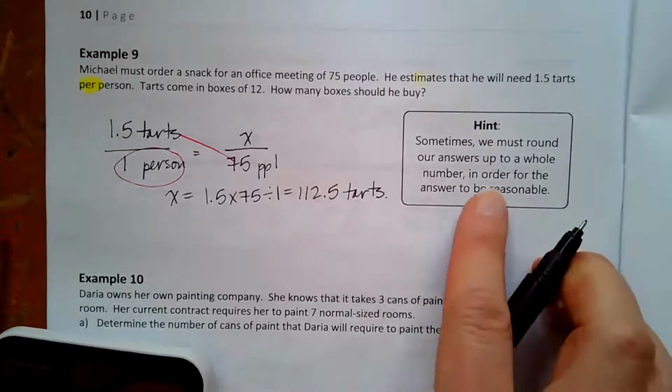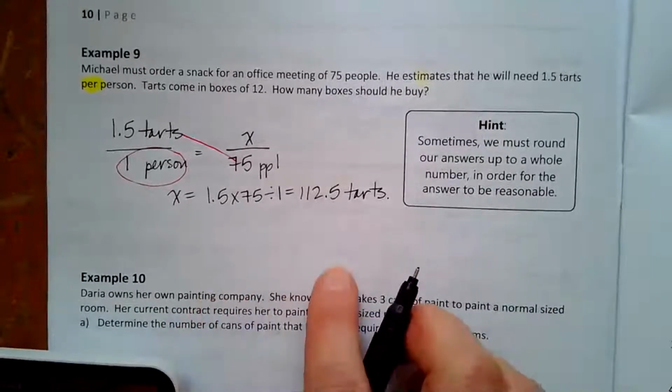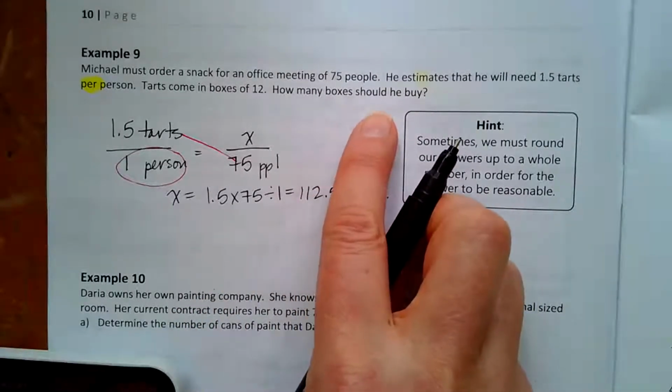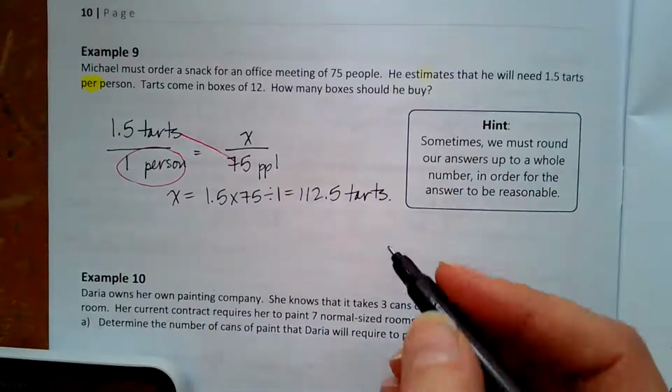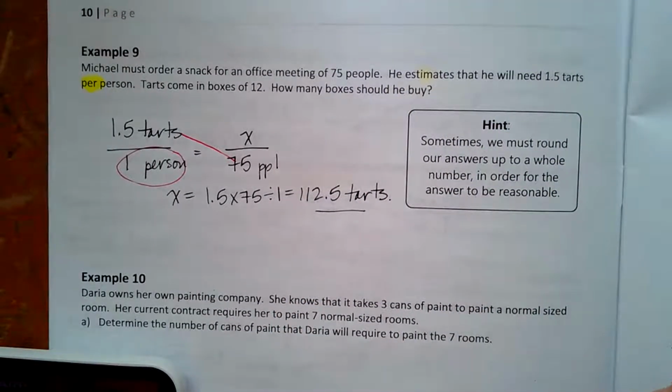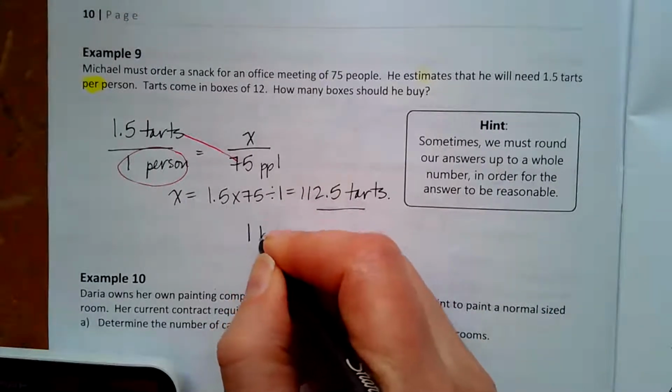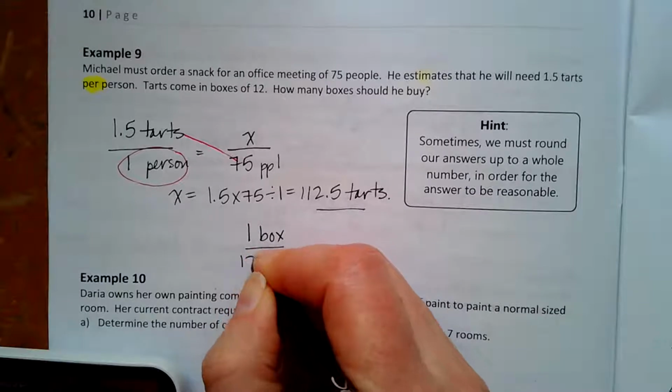All right, well, let's see what happens because I'm not quite done yet, right? It says boxes of 12. So let's see, how many boxes should he buy? This is another two-part question, right? We've got the answer here. So let's see. One box, they're asking me for boxes. So one box contains 12 tarts.